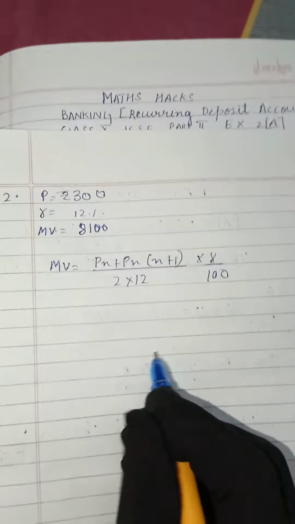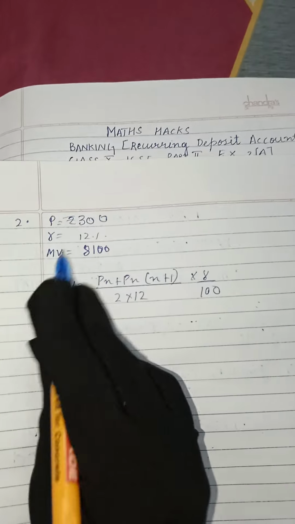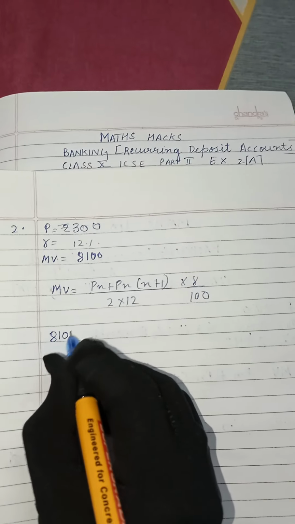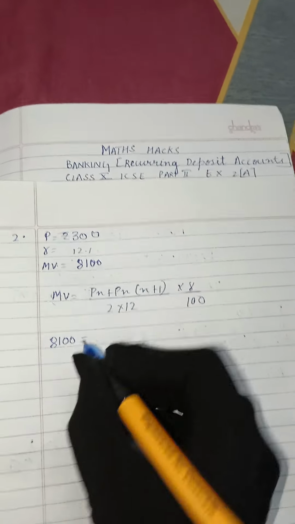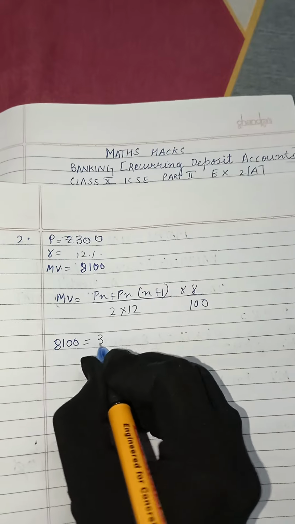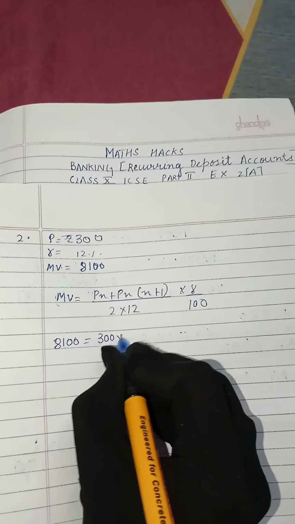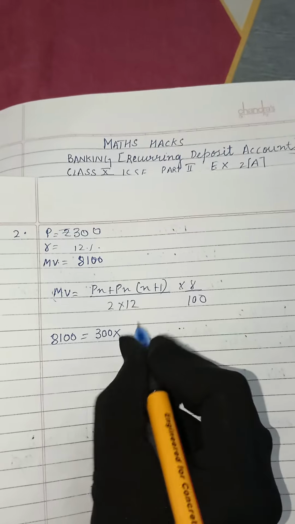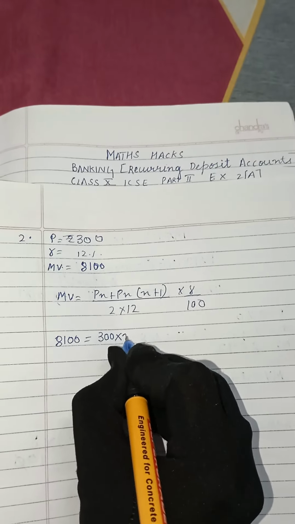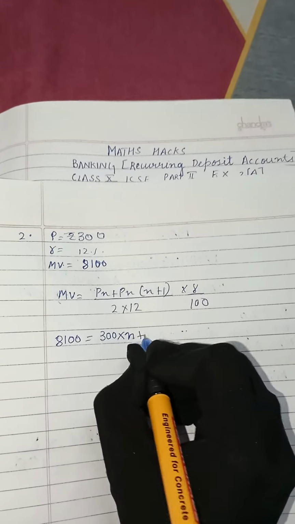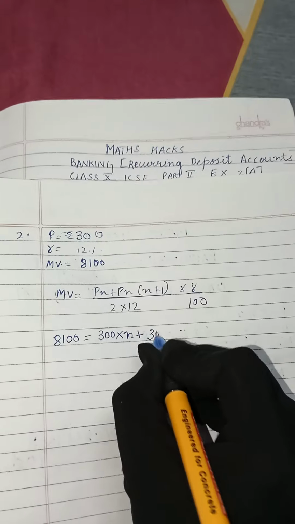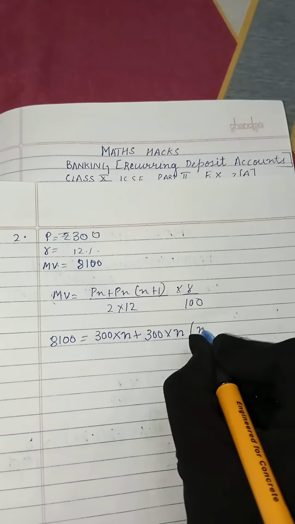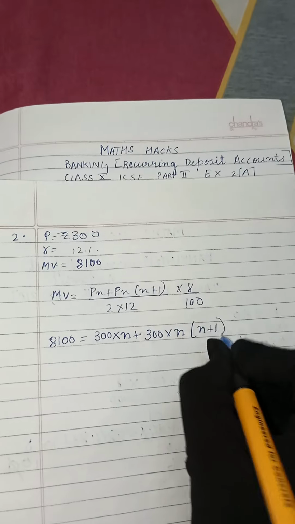Now we will put the numbers in the formula. MV is 8100. 8100 is equal to Pn. P is how much? Principal is 300 into N, and we don't know N, we will put N here. We have to find the value of N. So we'll put here N plus principal 300 into N, here N plus 1, into rate.